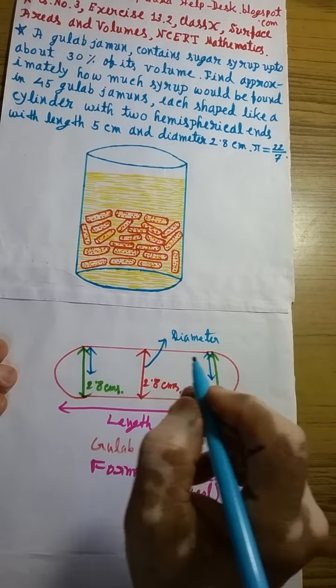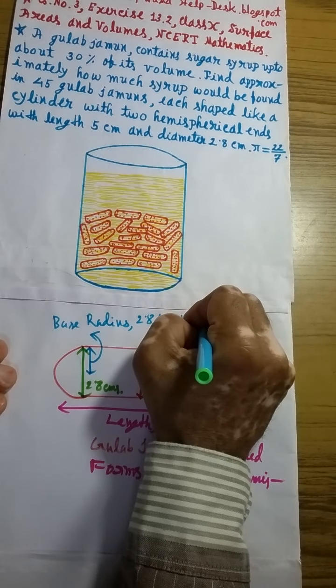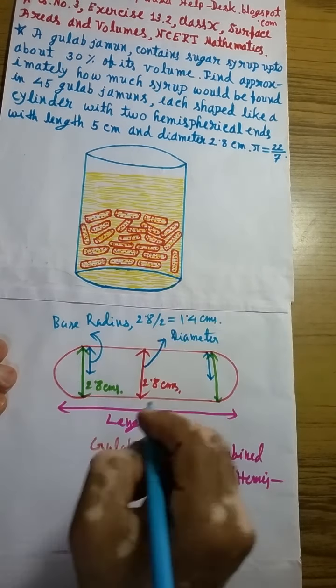So right here, base radius, which will be equal to 2.8 by 2, that is 1.4 centimeters.